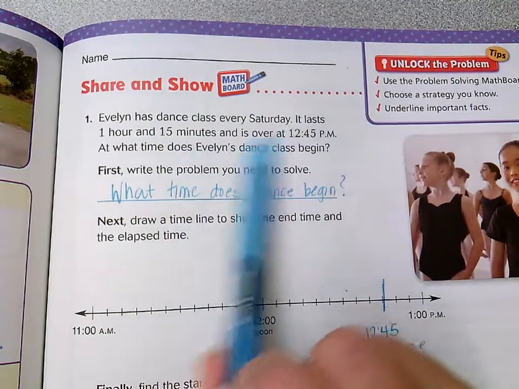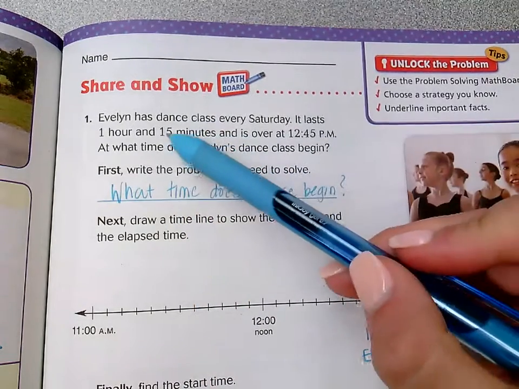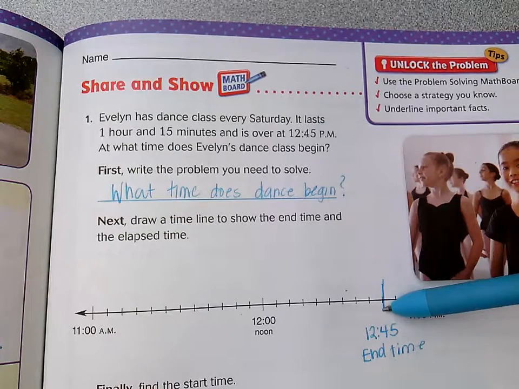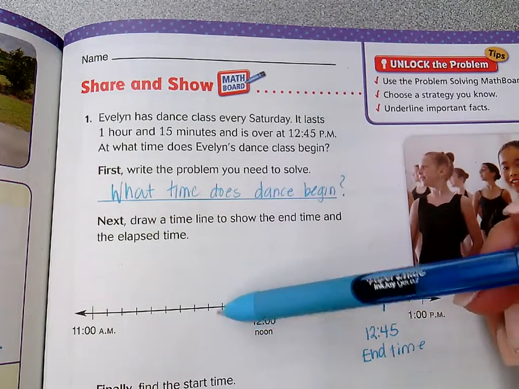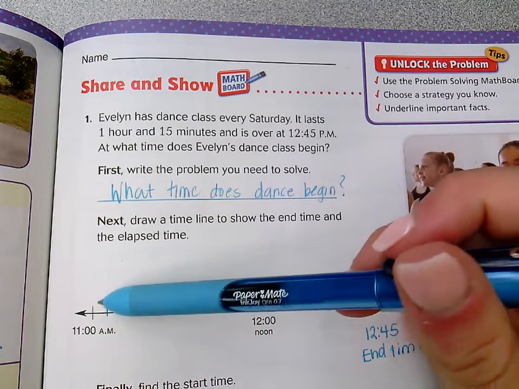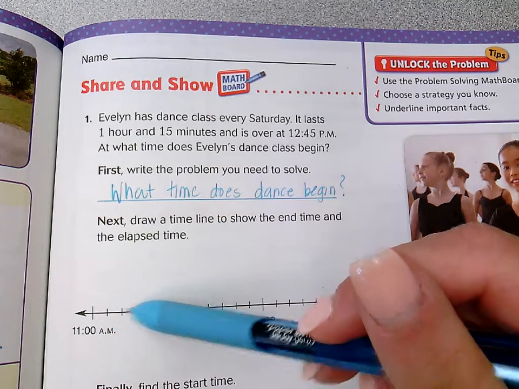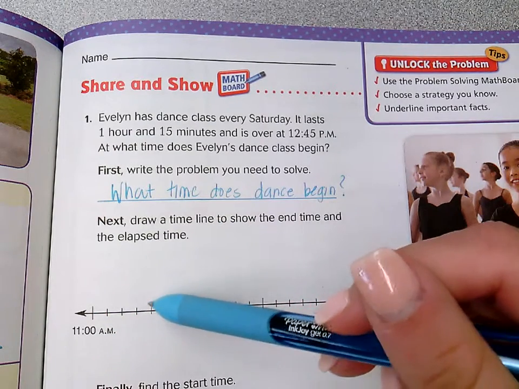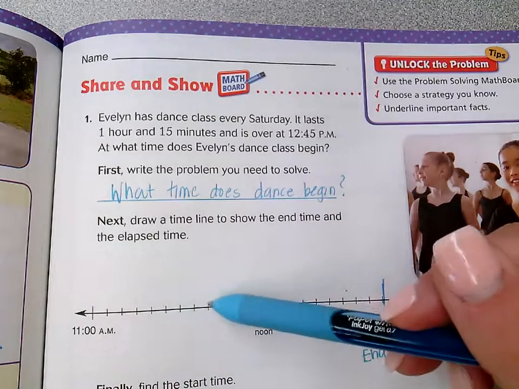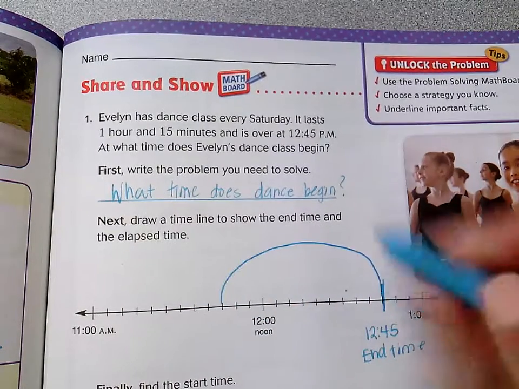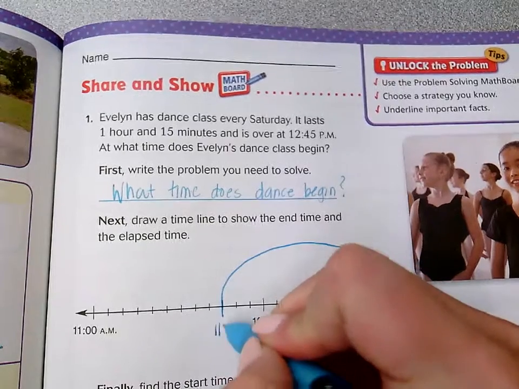We need to figure out what time it begins. So we have to go back a whole hour. So 12:45 minus an hour would be 11:45. So let's find out where 11:45 is. 5, 10, here's 11, 5, 10, 15, 20, 25, 30, 35, 40, 45. So here's a whole hour. And this is 11:45.